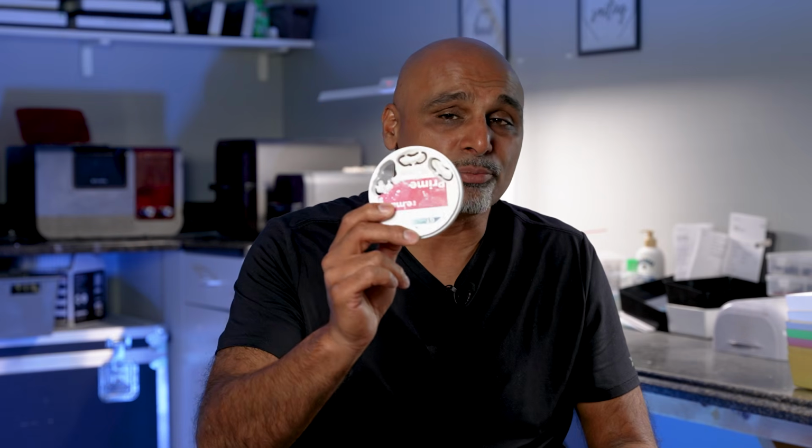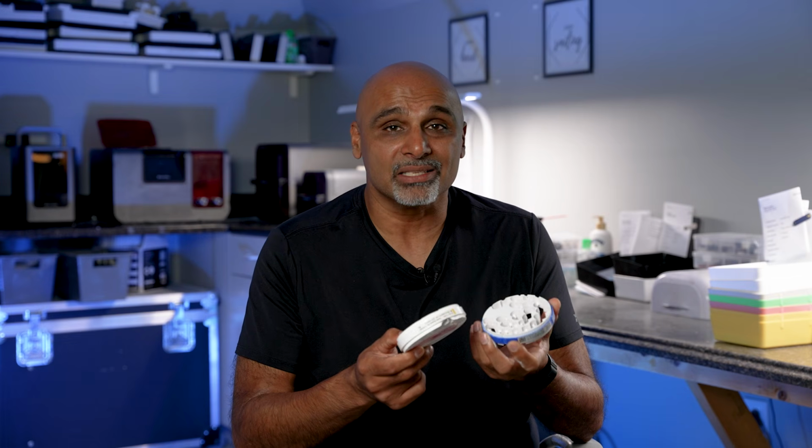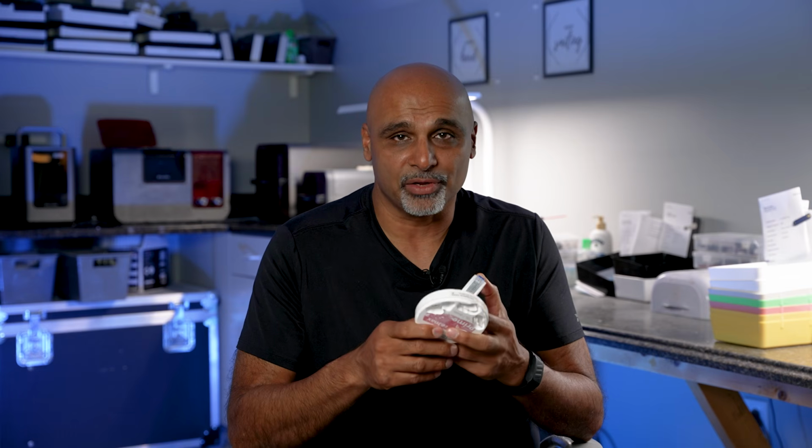Now we're suddenly, instead of sending things to the laboratory, paying $100, $150 for a restoration, now we have a manufacturing cost of $10 to $15 here in the practice. Here's some bridges, implant bridges, same concept. The reality is this does make economic sense for you, but I want you to keep remembering, it's about the patient experience. It's about getting started faster, it's about finishing faster, creating predictability and excellent results for your customers.